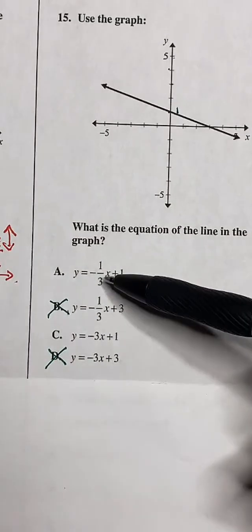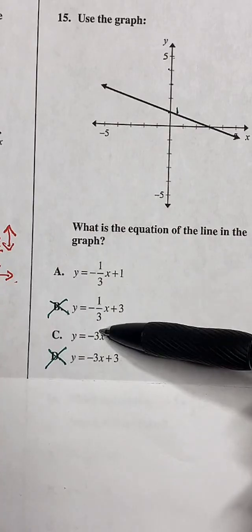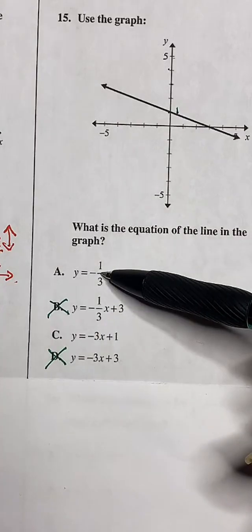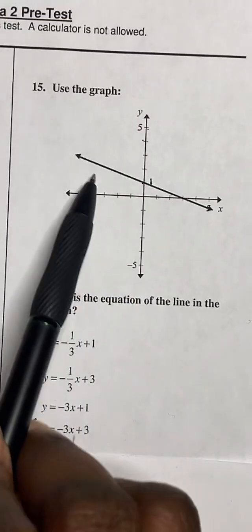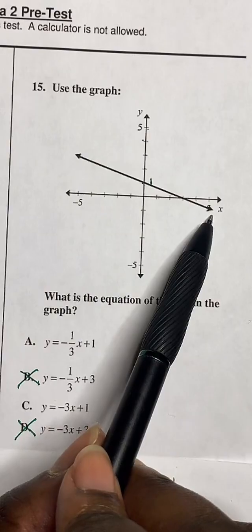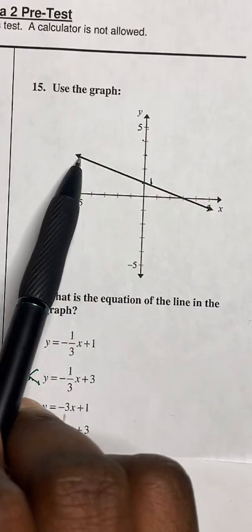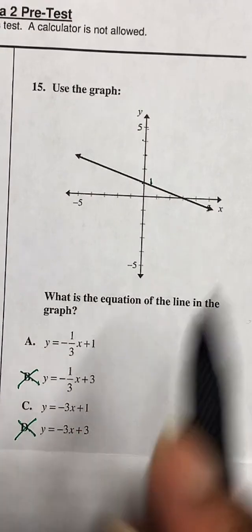Now, the difference between A and C is their slopes. This is a negative 1/3, this is a negative 3. Well, the line is going down from left to right, so both of them are negative. But I notice this steepness is not as intense.